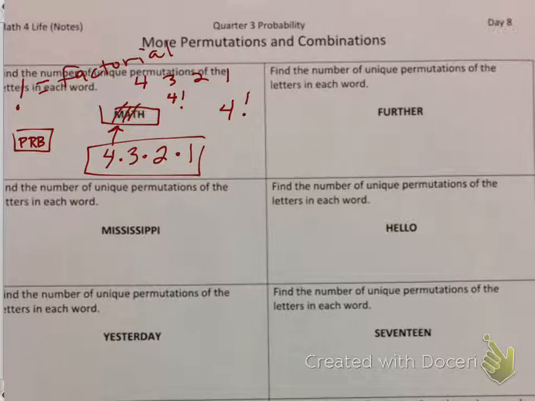So if you do 4 and then hit the probability key and then put the number 3 in to get that exclamation point, it will give you your solution, which is 24. So I can rearrange the letters in the word math 24 different unique ways to get 24 different words. Probably not correct English words, but just different ways to rearrange those letters.